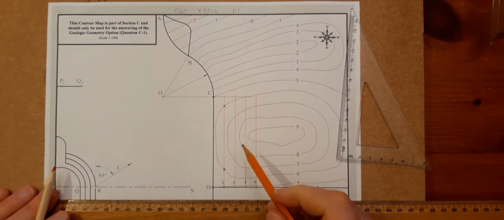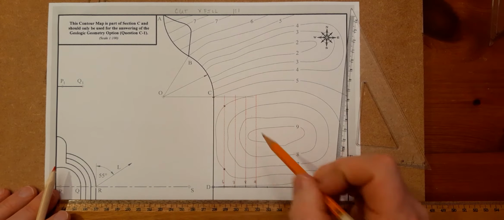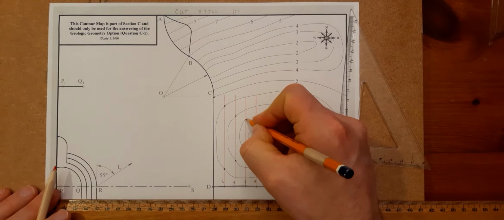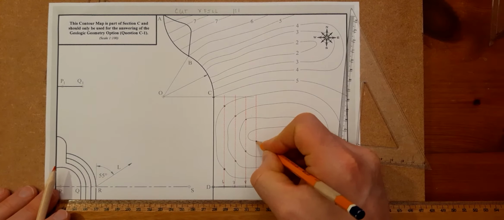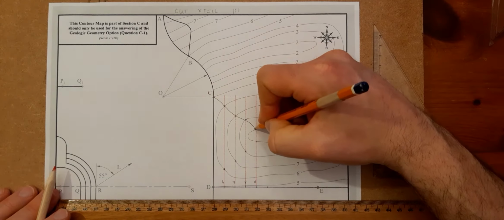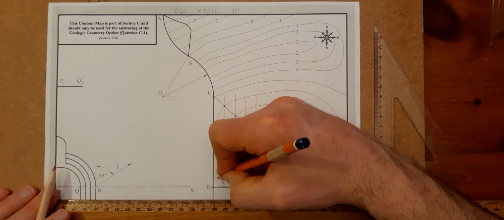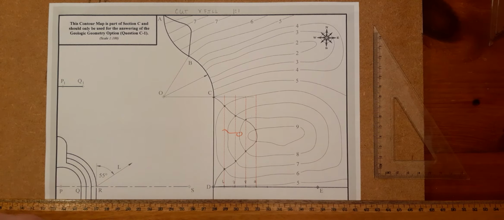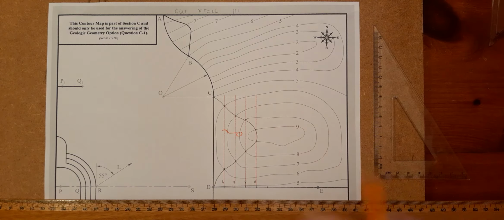That's going to be 5. Okay, over there, that's where it's going to turn from cut to fill again later on. And that's cut there. Next, we're moving into fill territory.